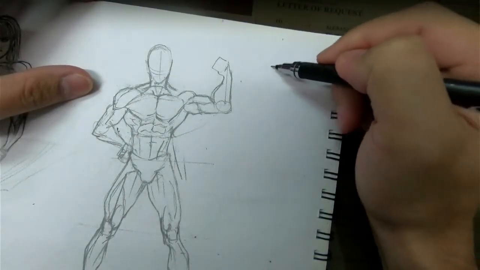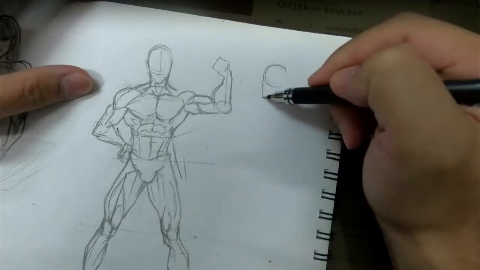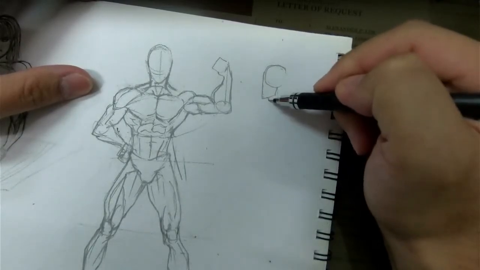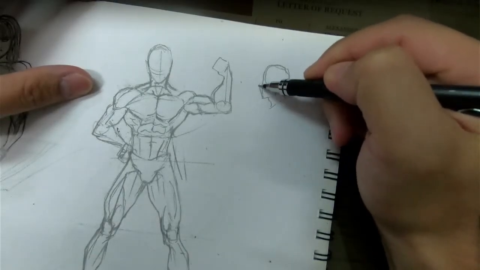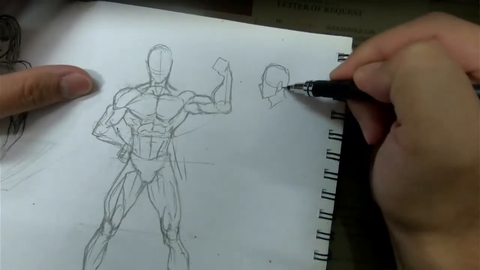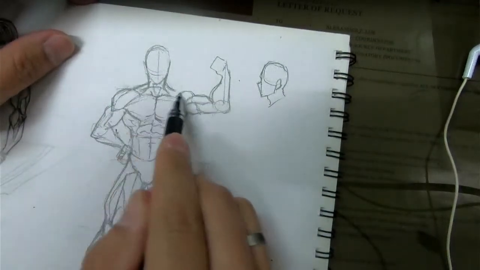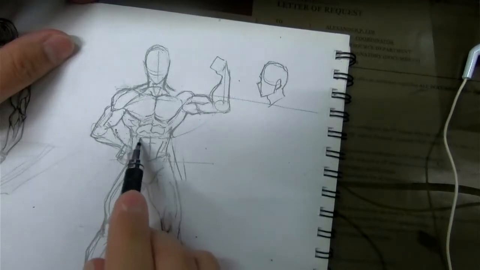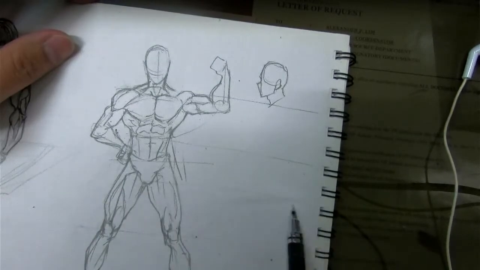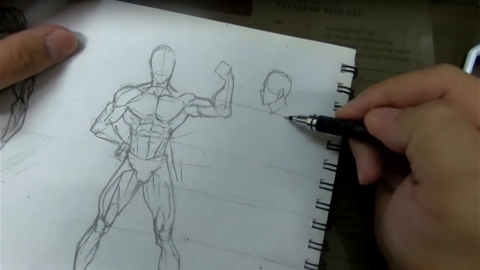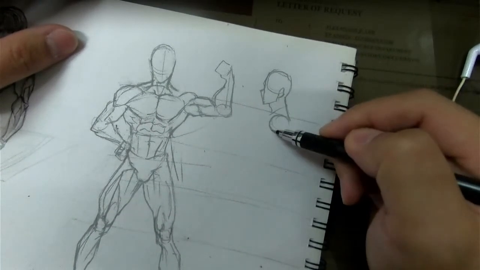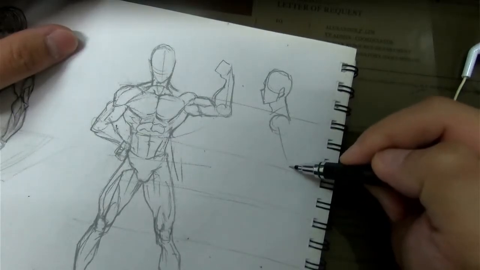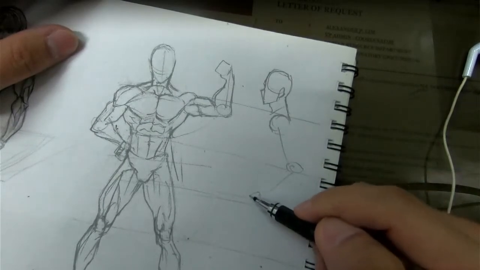So first, I'm going to draw the head. I assume you know how to draw the head. So we align here. This is the rib cage. This is the bottom. This is the knees, and this is the flat bone. This is the shoulder, and we'll be doing this pose.